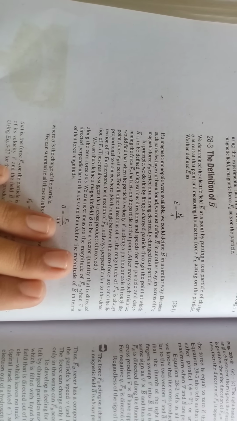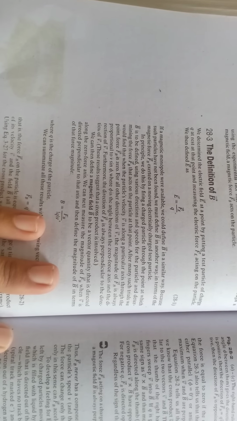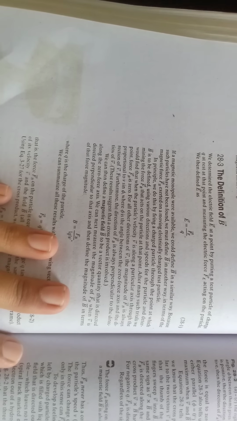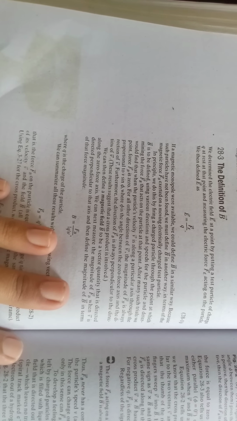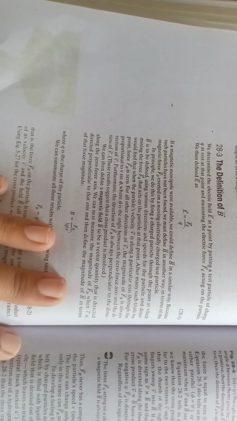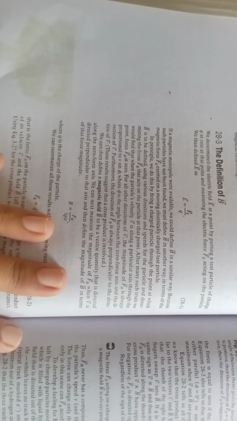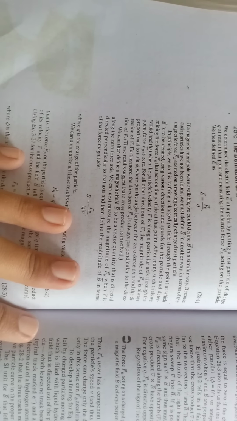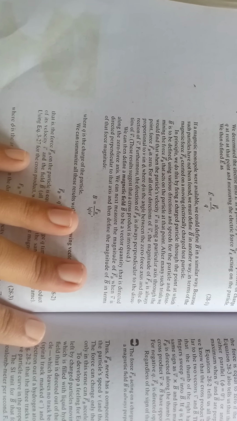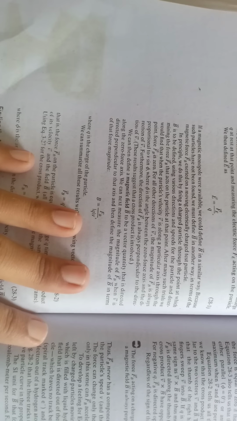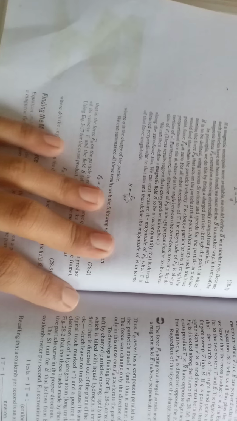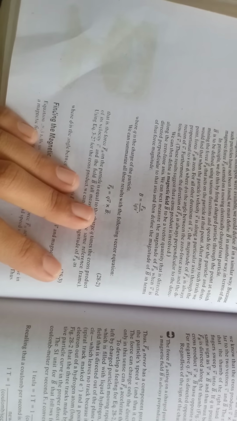After many such trials, we would find that when the particle velocity v is along a particular axis through the point, the force Fb is zero. For all other directions of v, the magnitude of Fb is proportional to v sine phi, where phi is the angle between the zero-force axis and the direction of v. Furthermore, the direction of Fb is always perpendicular to the direction of v. We can then define the magnetic field B to be a vector quantity that is directed along the zero-force axis. We can next measure the magnitude of Fb when v is directed perpendicular to that axis, and then define the magnitude of B in terms of that magnetic force.